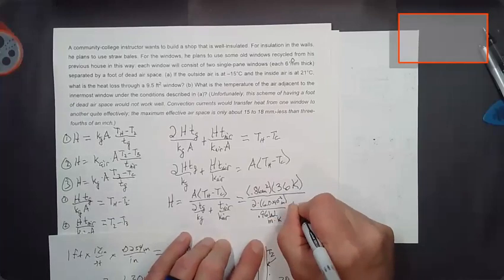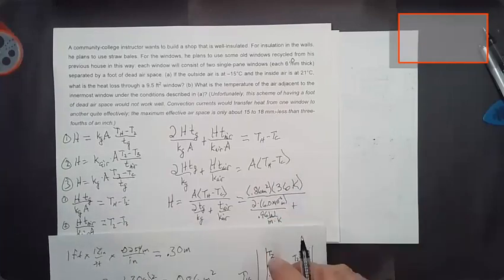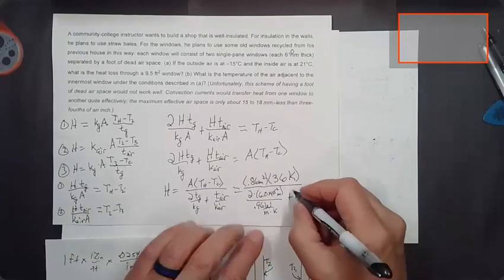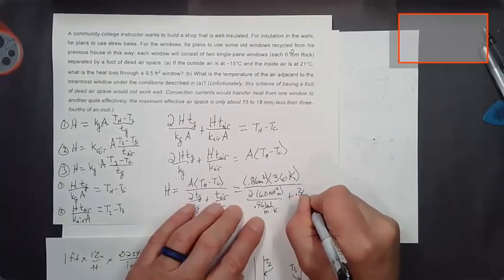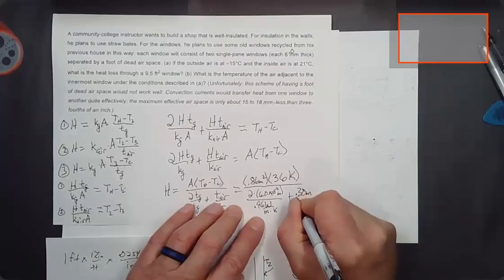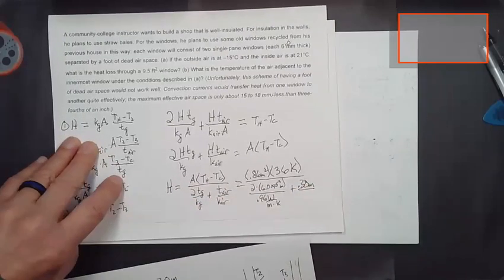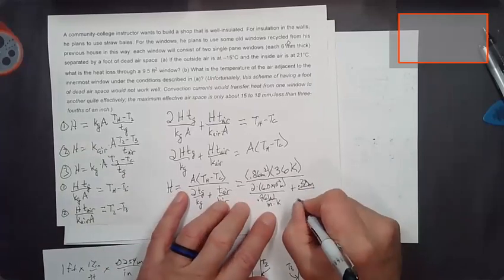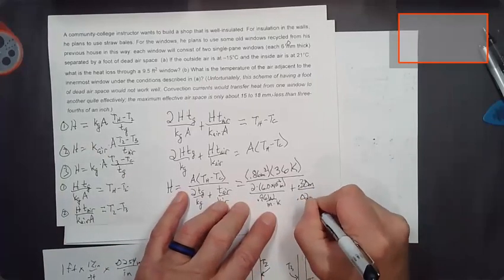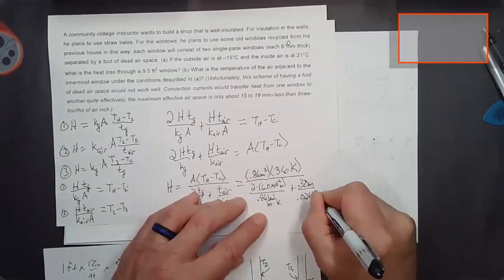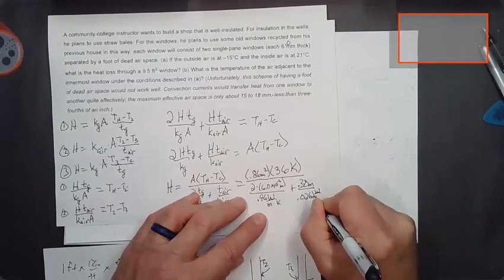And then I'll have plus the thickness of the air. Okay, really thick, 0.30 meters. Divided by K for the air, which is 0.0262 watts per meter Kelvin on that.